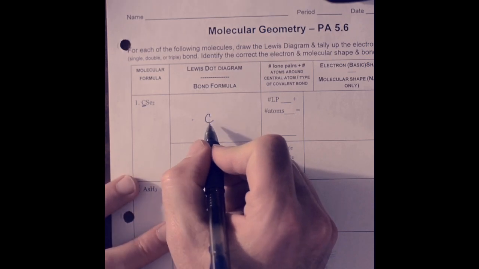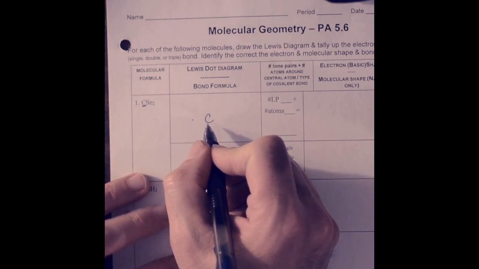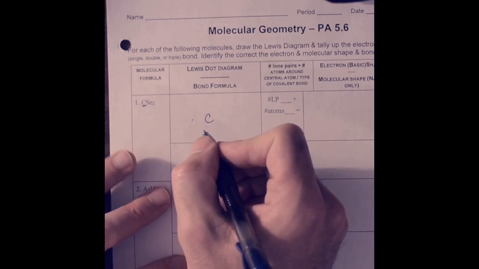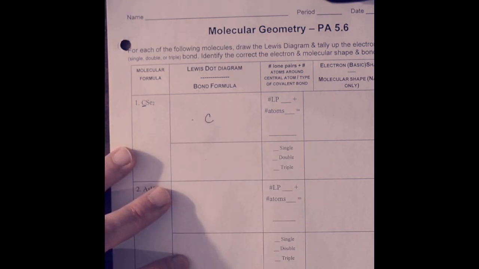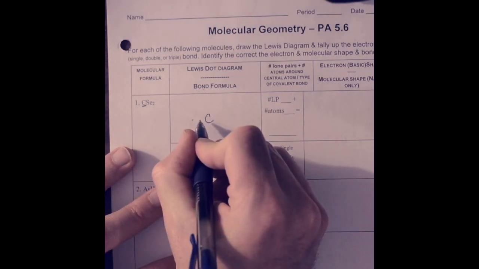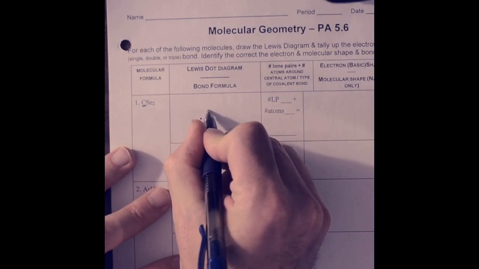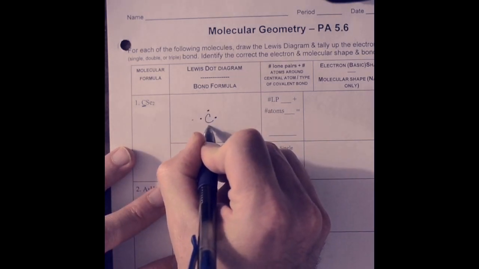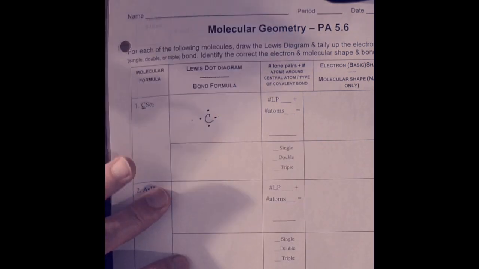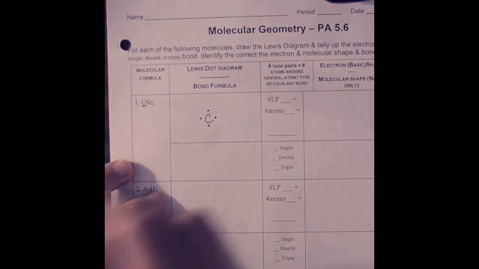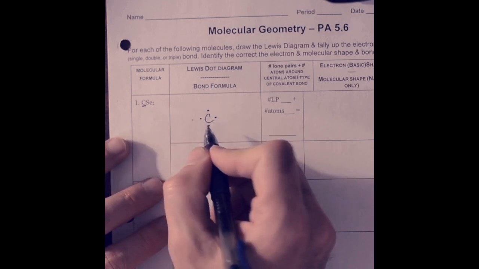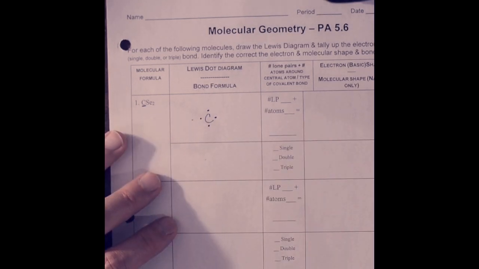So carbon, you find it in your periodic table, and you see that it has how many electron dots, or in other words, valence electrons? Well, it's in group number 14, so that means it has 4. 1, 2, 3, 4. Remember, you just put them around there one at a time. So it has 4 valence electrons, or 4 single electrons.